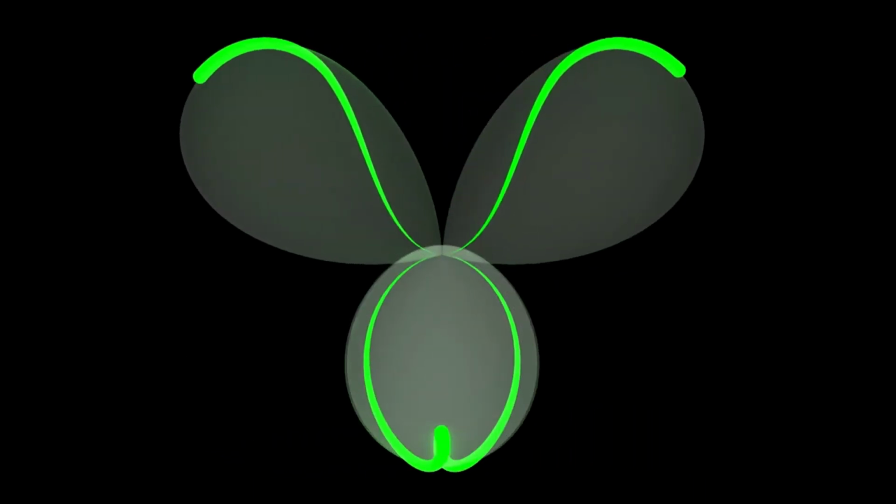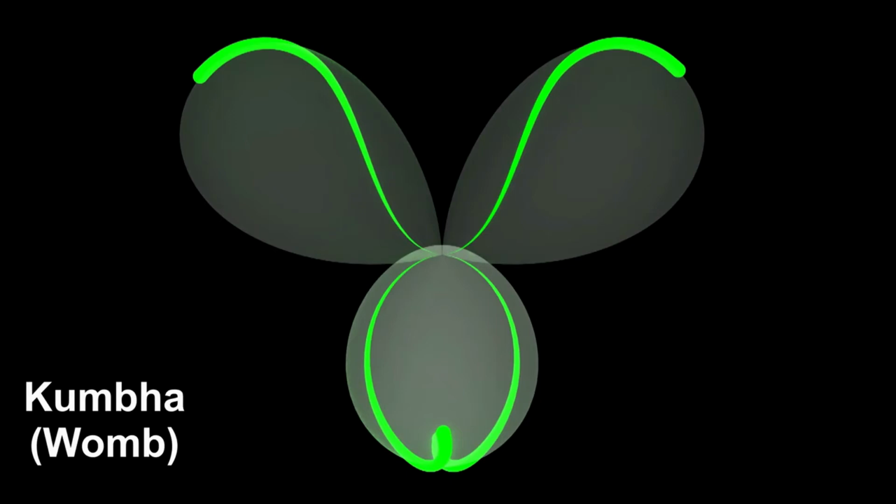These are also the symbols for female and male. No, that's not a Jesus symbol at the top, folks. Look at the shape. I'm pretty sure women had those before Jesus came. What else is there? The symbol for Kumbha, or womb. Of course, many carbon-based life forms come from a womb. Next.